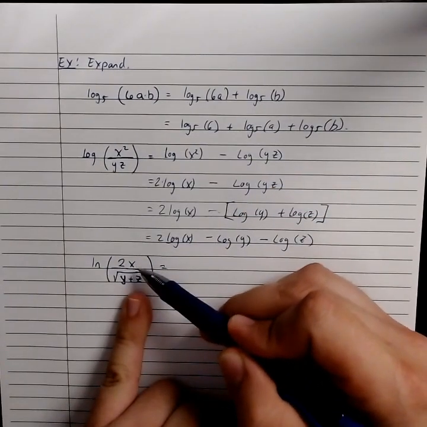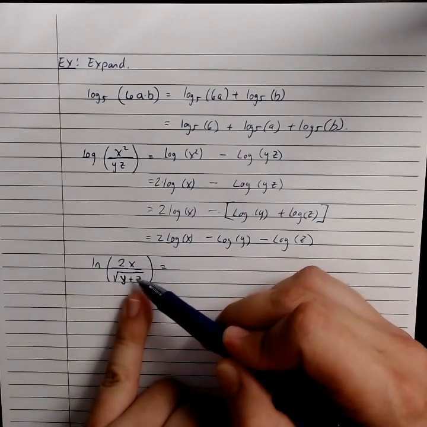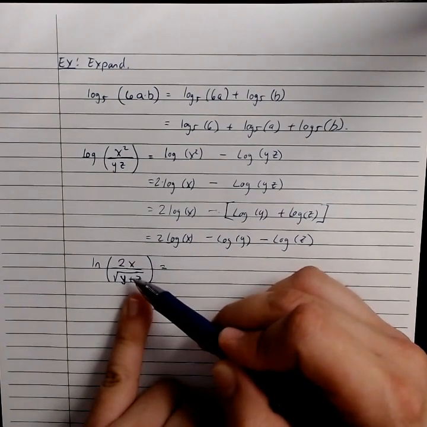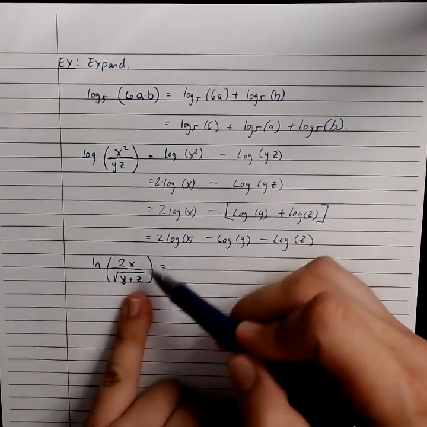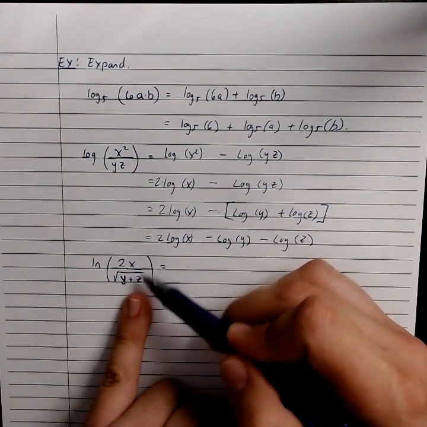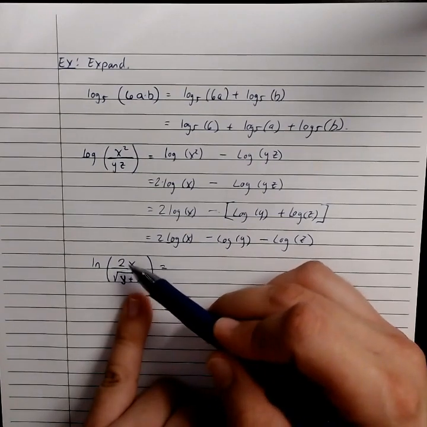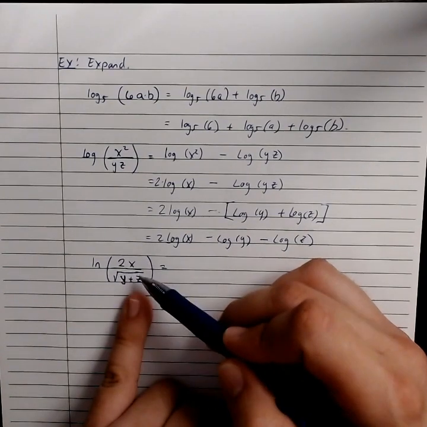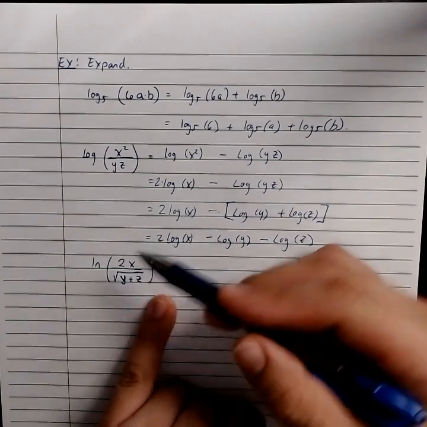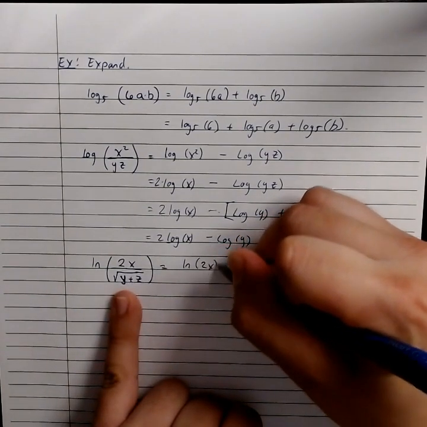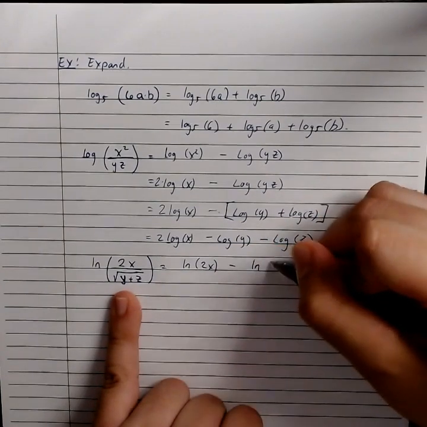There's one big fraction here. Yes, I've got a square root and a plus and a times, but that only applies up here. That only applies down here. Overall, the entire thing is being divided, one thing into another. That's the biggest operation going on. It affects the entire argument. So that's the one that I want to start with. So let me write this as the natural log of the top minus the natural log of the bottom.